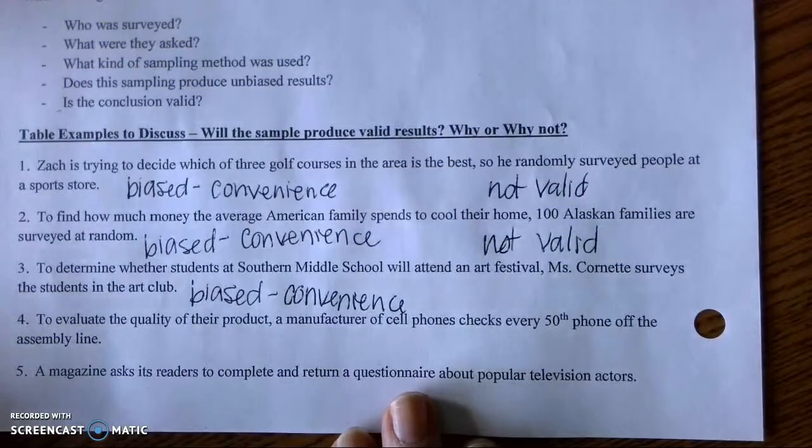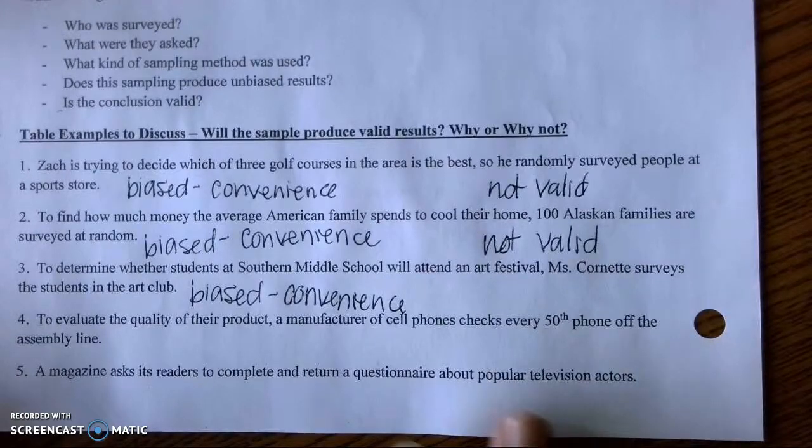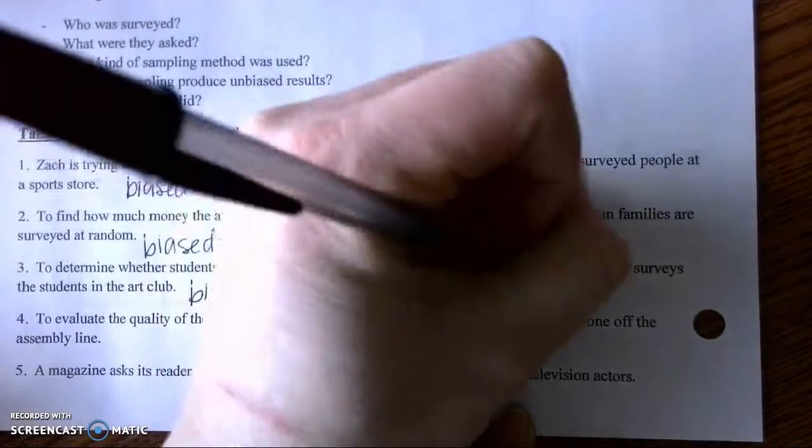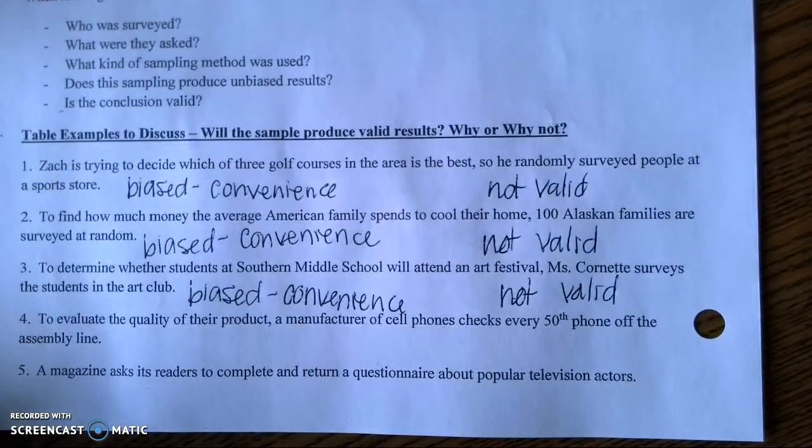Yeah, so it would be convenience bias, and once again, not valid. Obviously, art club students are going to be more likely to attend an art festival, so that will skew your results.